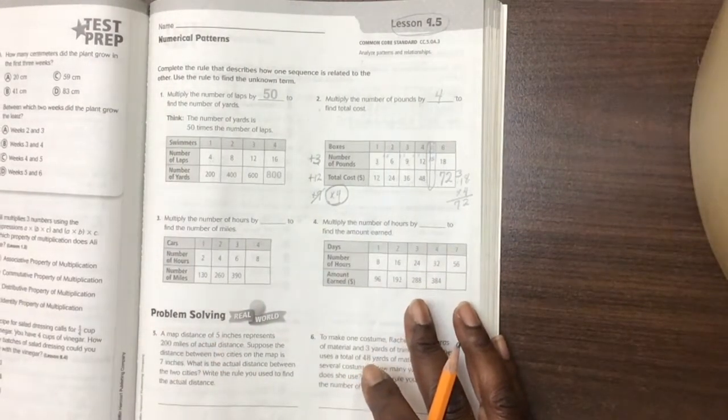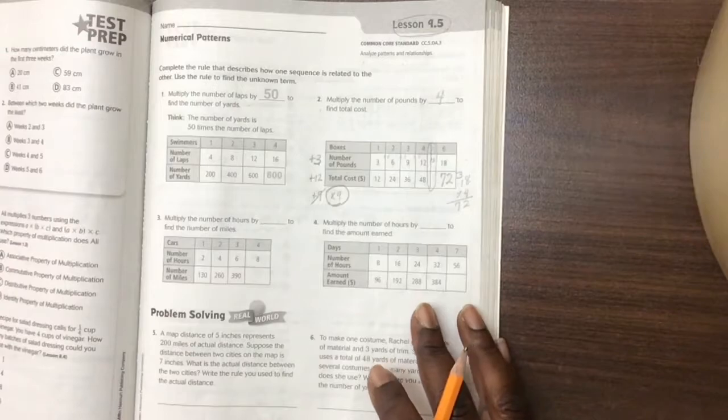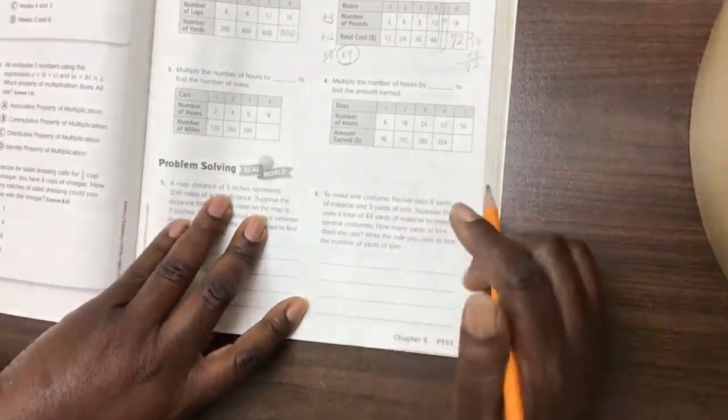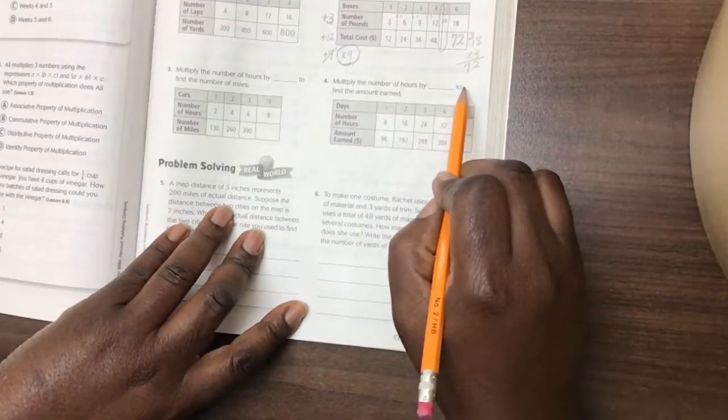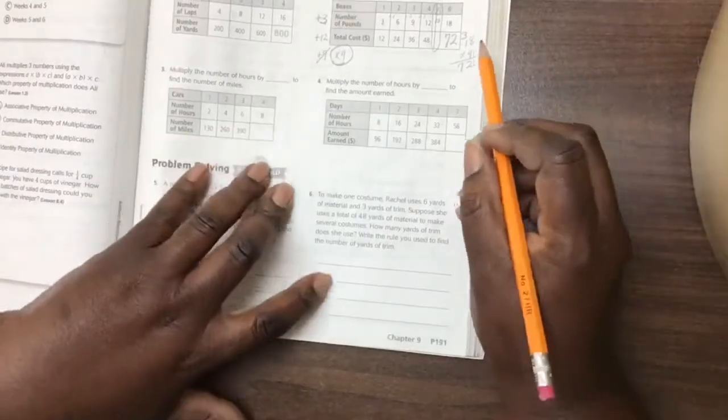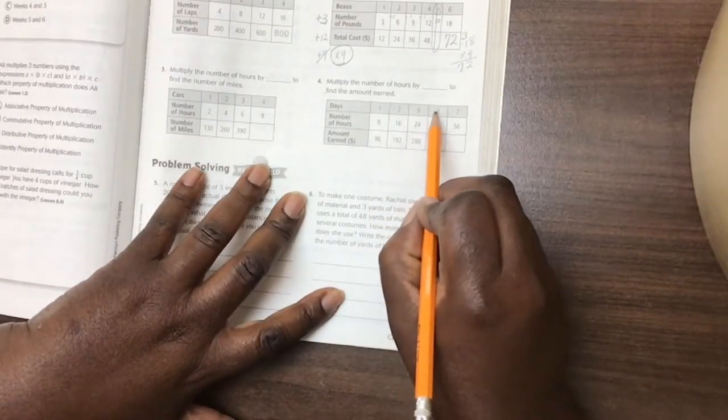So now, let's take a look at number 4. Number 4 says, multiply the number of hours by blank to find the amount of hours. So let's look, okay? Let's see, 1, 2, 3, 4, and they jump to 7.